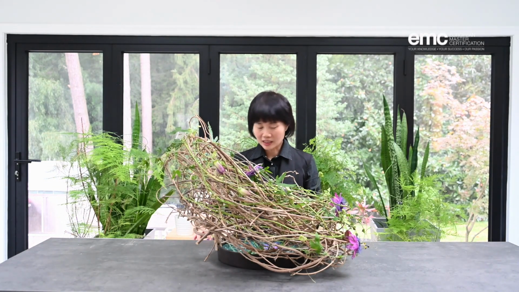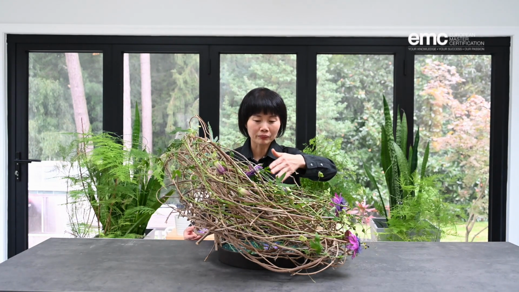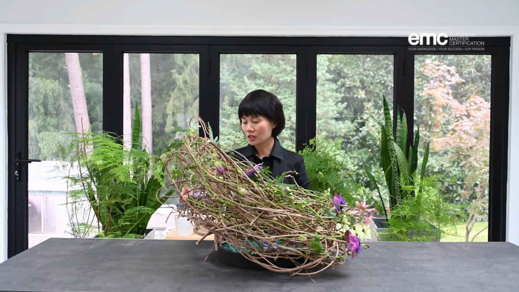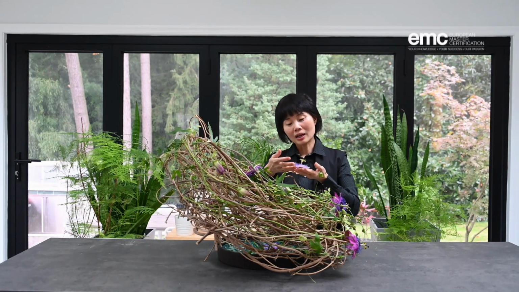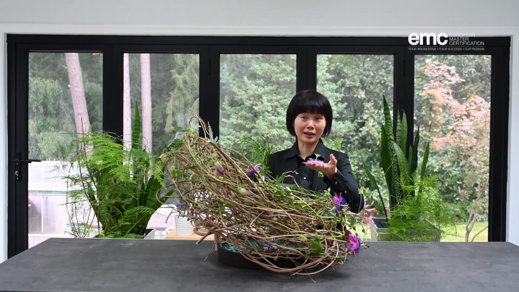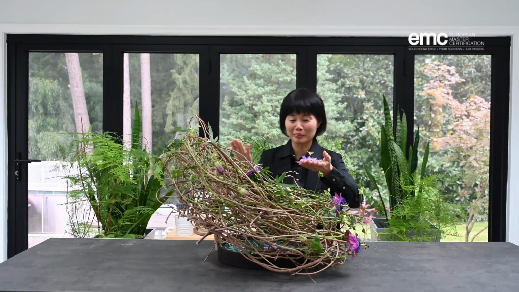And for the details, there is empty space in the middle of this construction. And the passiflora actually broke from the vine, and I just felt, oh no, it shouldn't be like that.